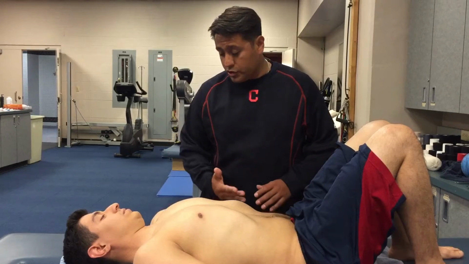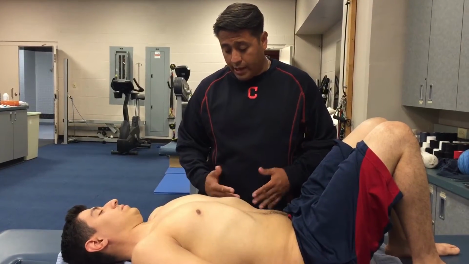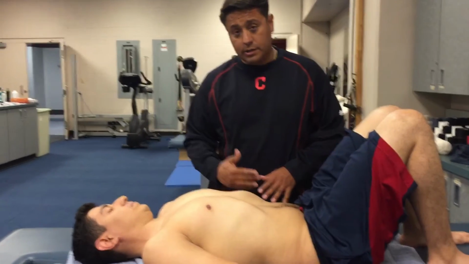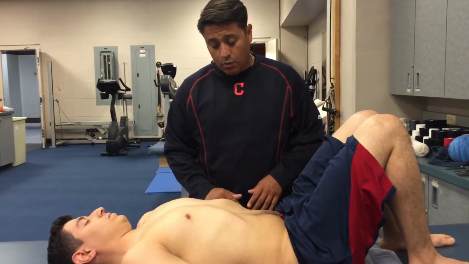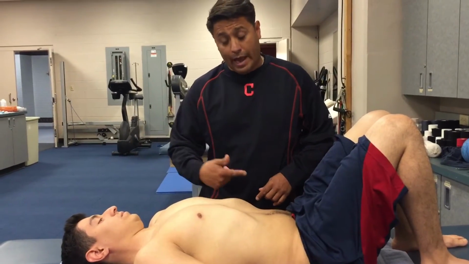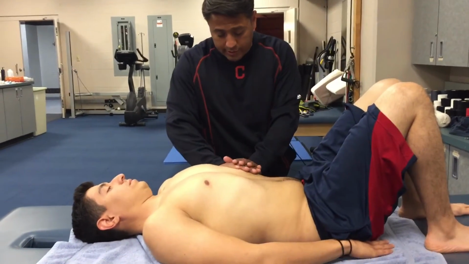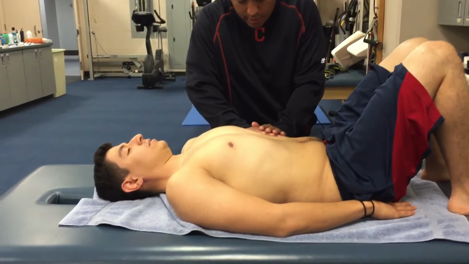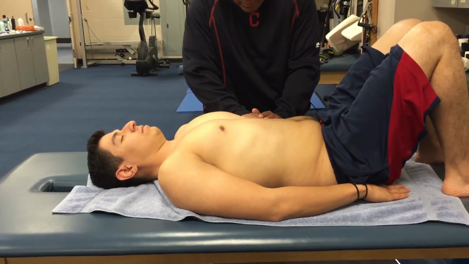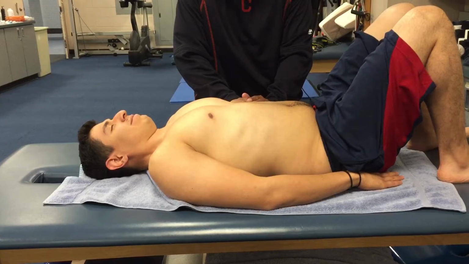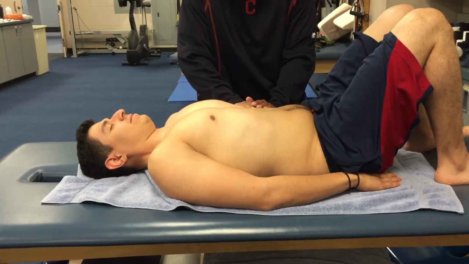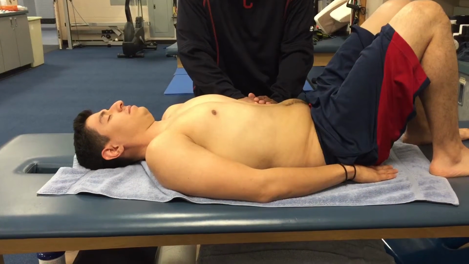So Miguel, I want you to do the same thing. I want you to take a deep breath in, and we're trying to see if we can transition his breath into his right side, and then we'll check it bilaterally as well. So Miguel, in a second here, you're going to take a deep breath for me. Okay? Go ahead and take a deep breath for me. Deep breath. And then go back down. Good, one more time.